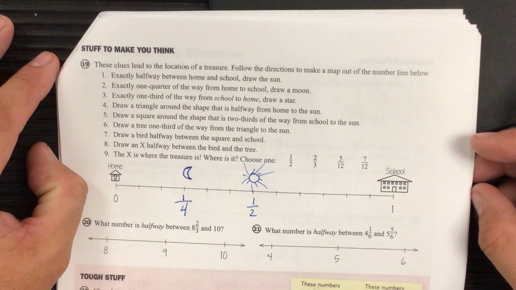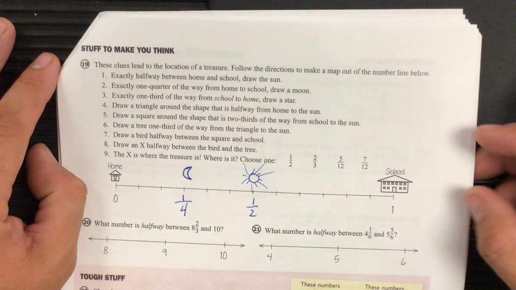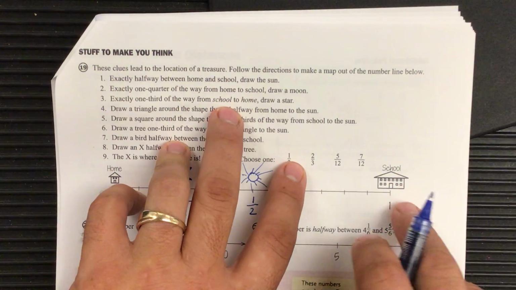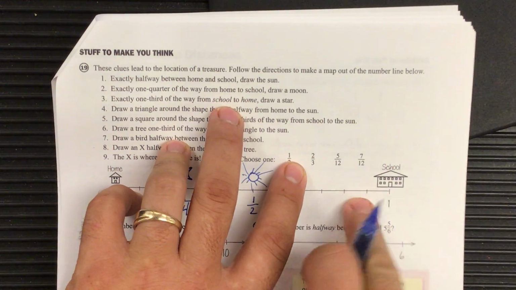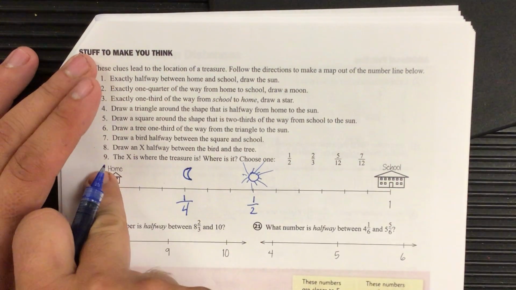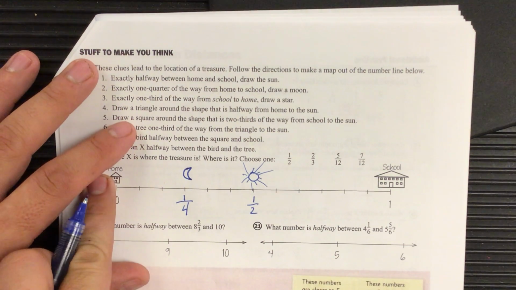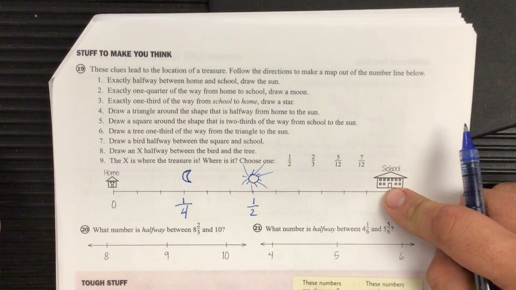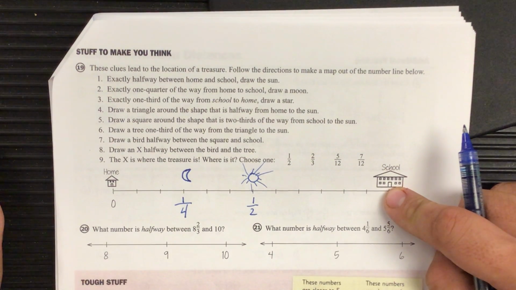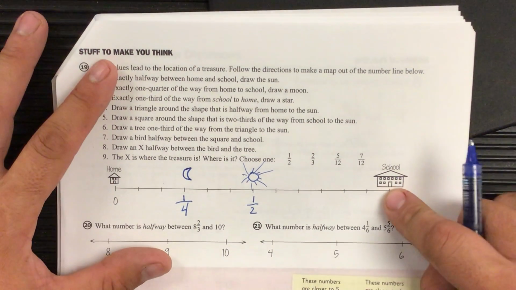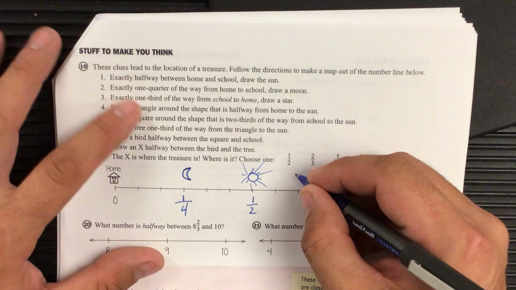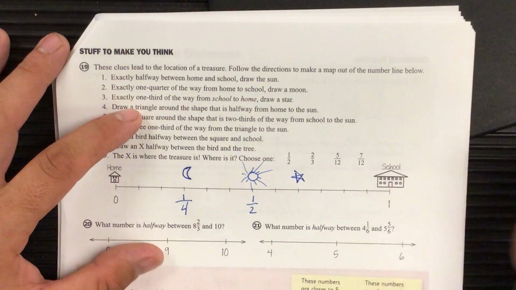Where did 1/4 come from? That's 1/4. All right, now be careful. Exactly 1/3 of the way from school, starting here, to home. We're going to draw a star from school to home. So there's 12 spaces. Fourth one from school. 1, 2, 3, 4. Draw a star.